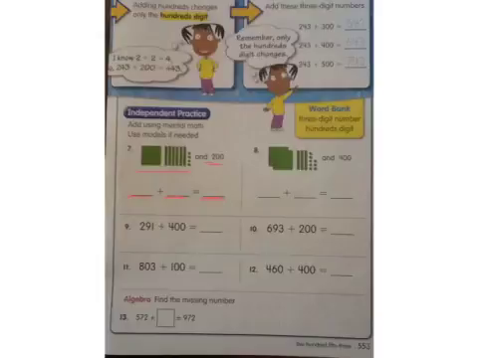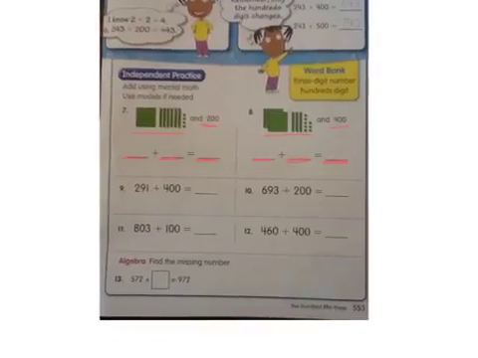And again, on number 8, write down what this number is here, add 400, put 400 here, and then your answer would be here, okay? And then they want you to do some on your own without pictures for number 9, 10, 11, and 12.